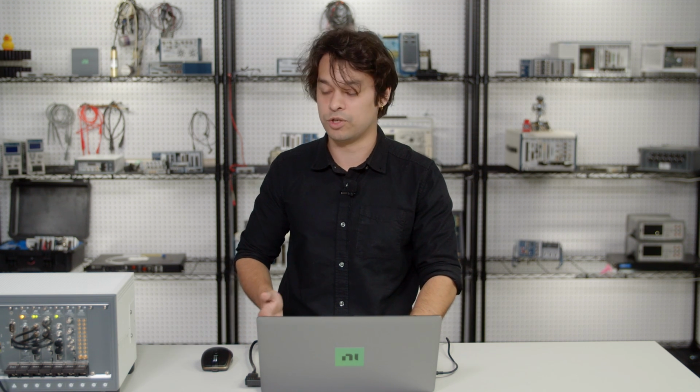Okay, so in summary, InstrumentStudio gives us an all-in-one environment to be able to control our instruments in a convenient project-based environment. It really allows us to control our instruments through the layouts, the panels, and the measurements.